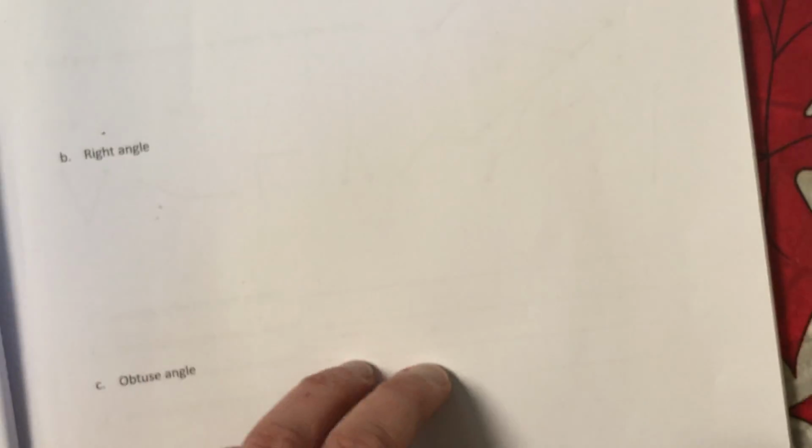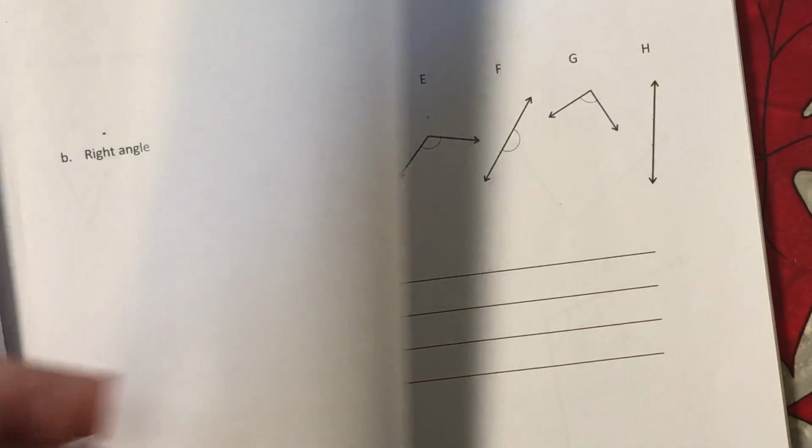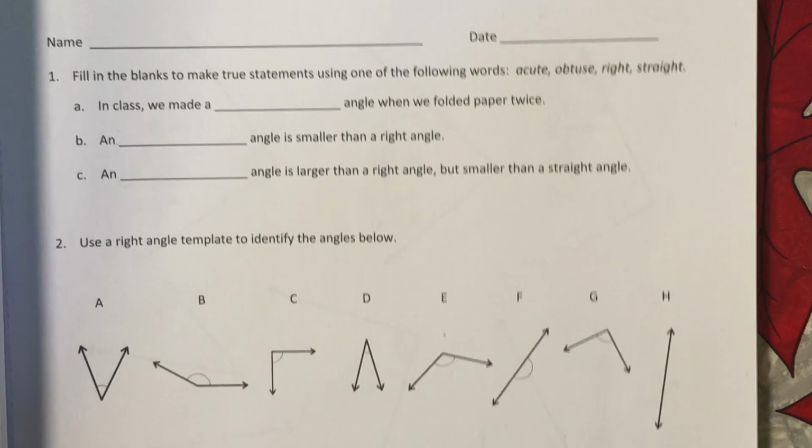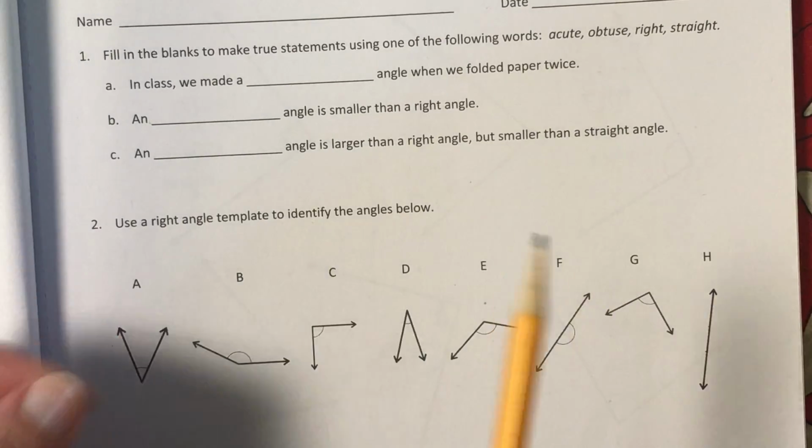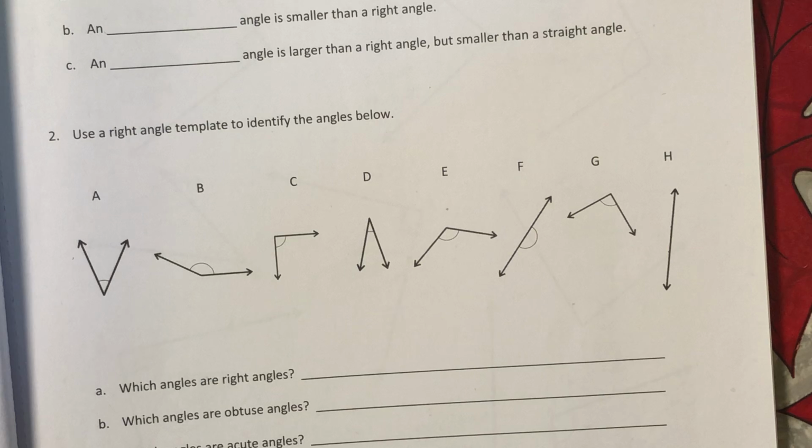When you finish with this activity, please make sure you do your exit ticket. You guys did a fabulous job today doing your exit tickets online. It really helps me see what you know. Some of you got an email back from me saying, hey, wait a second, you really need to do something different. And I want you to fill in the blanks and follow the directions on the exit ticket. I think you're doing an awesome job. And if you have questions, as always, please let me know.